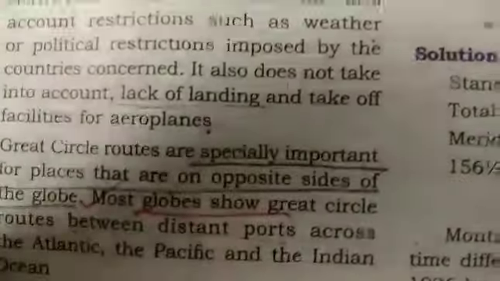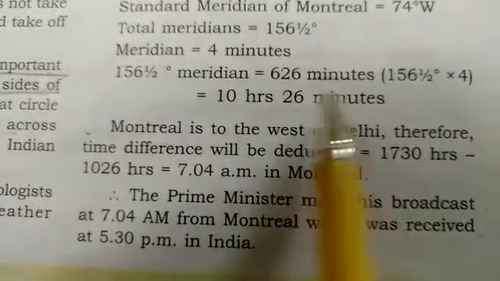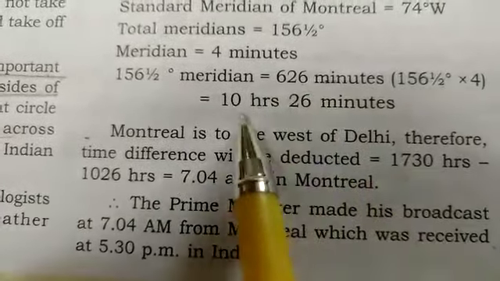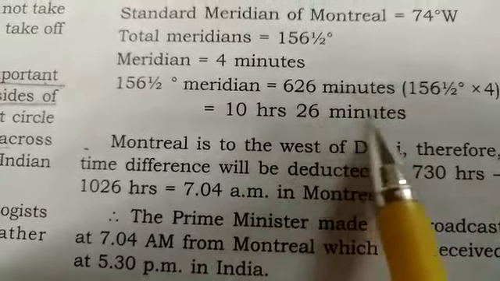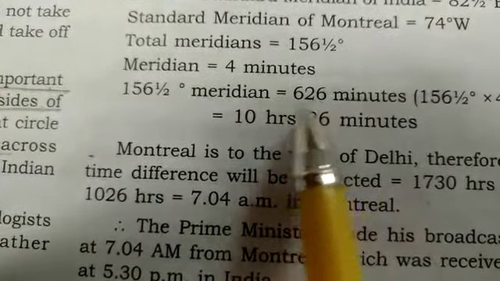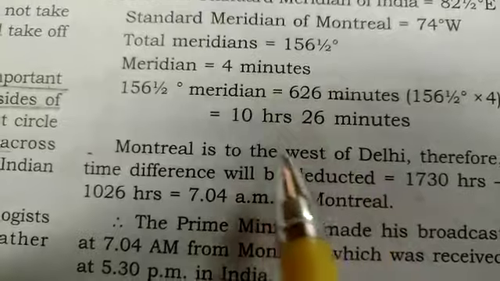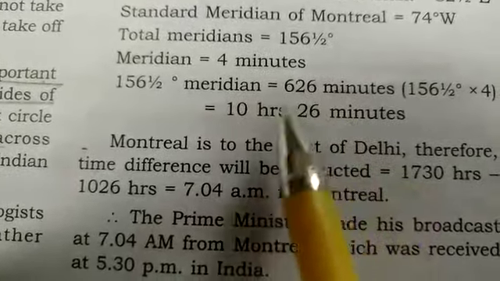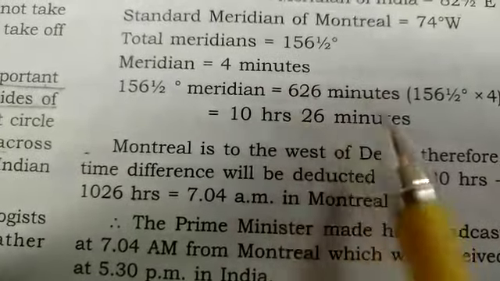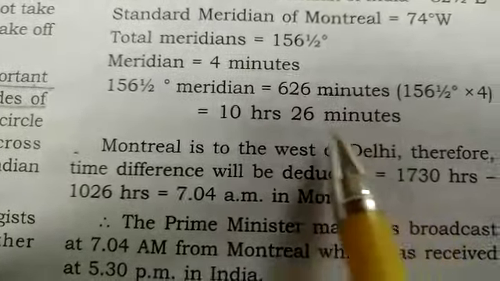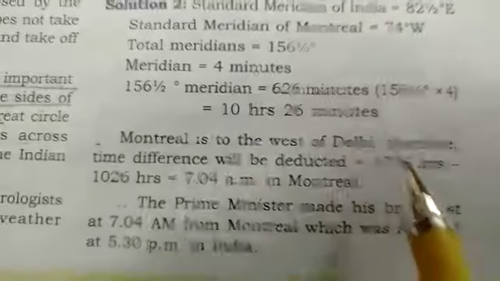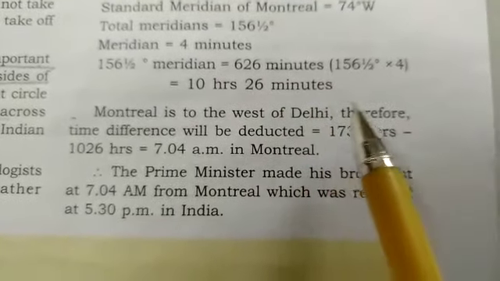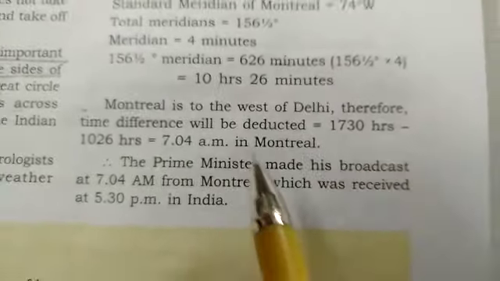So this 626 minutes you have to convert into hours and minutes again. If you divide that 626 by 60, then you will get 10 full 60s and 26 minutes left. The remainder becomes the minutes. So I hope all of you are understanding. Please try to do it practically, then only it is possible for you.